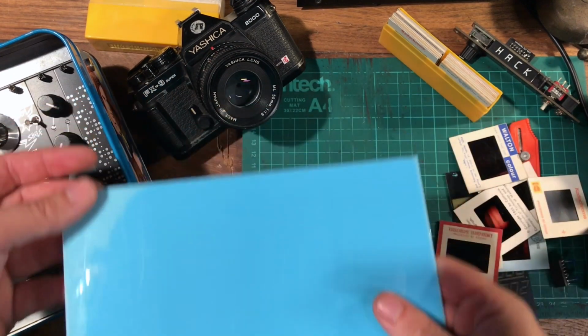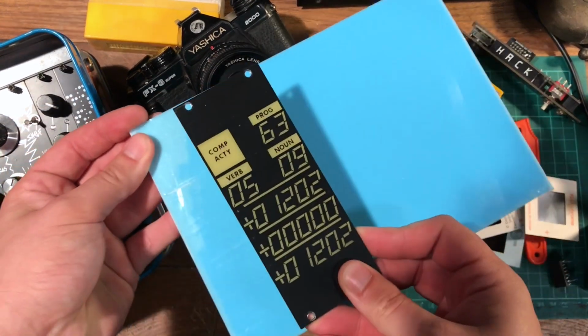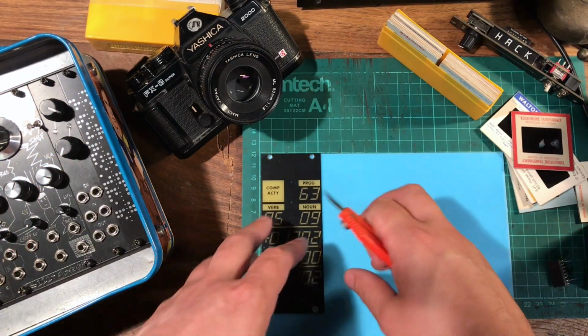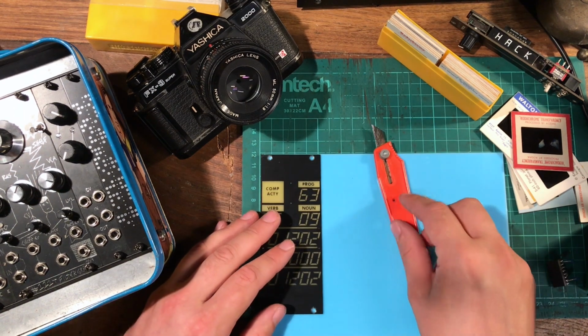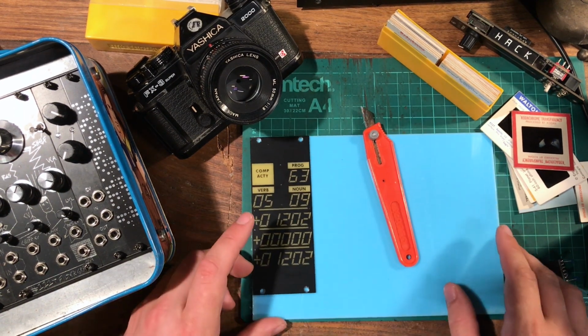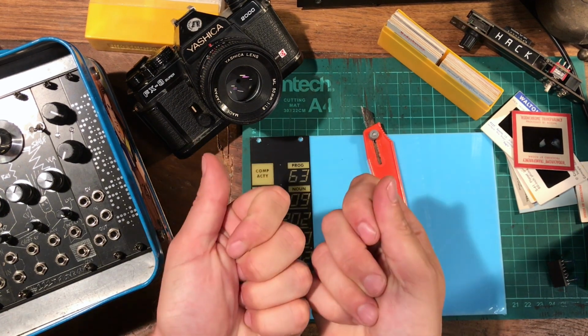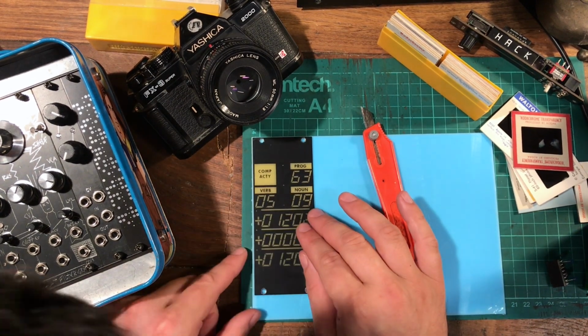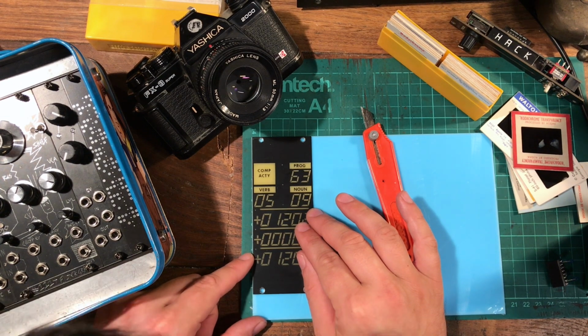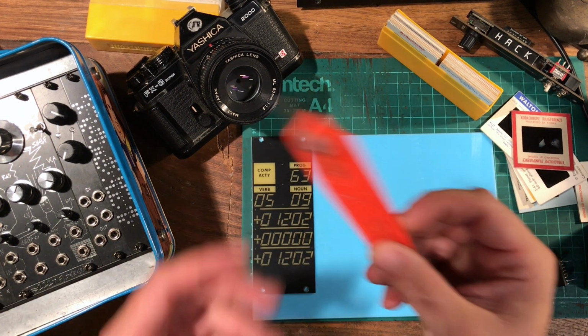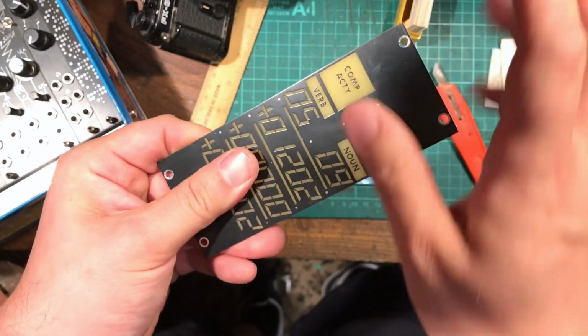So this is perfect, and I'm going to use my Disky panel as a template. So this is 10 HP wide, and there are definitely better ways of cutting acrylic, but the simplest is to just score a line in it and then snap it. It doesn't look the best, but it is much easier, and you don't need any fancy tools, just a craft knife. This is a scrap panel that I had.